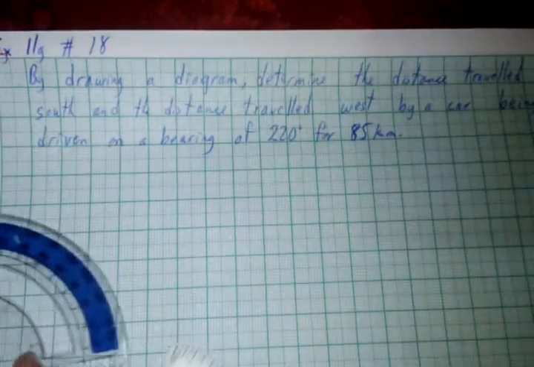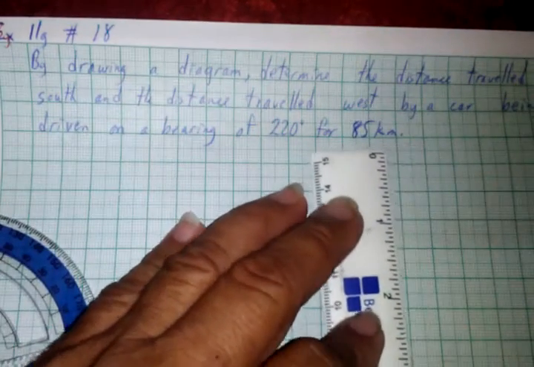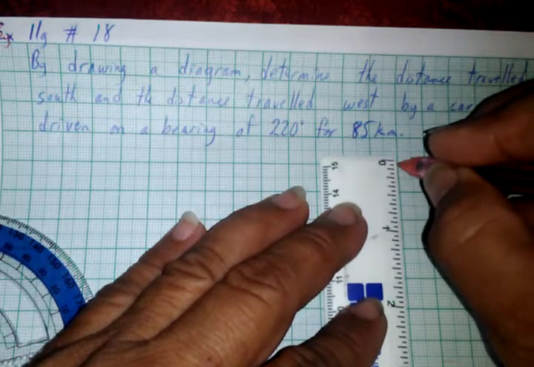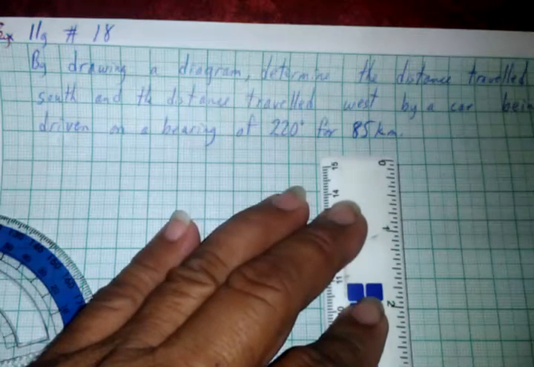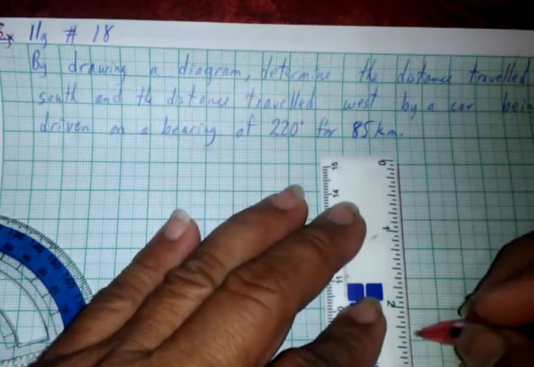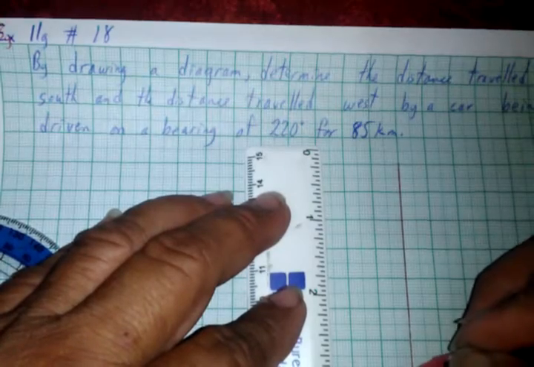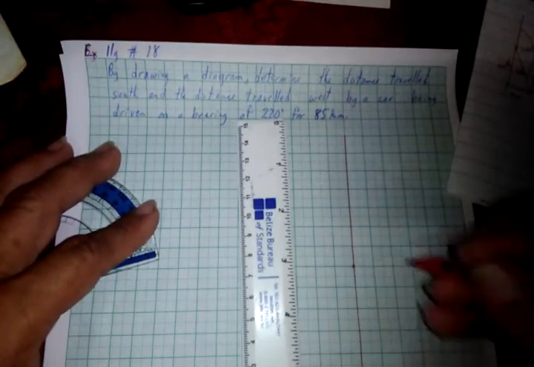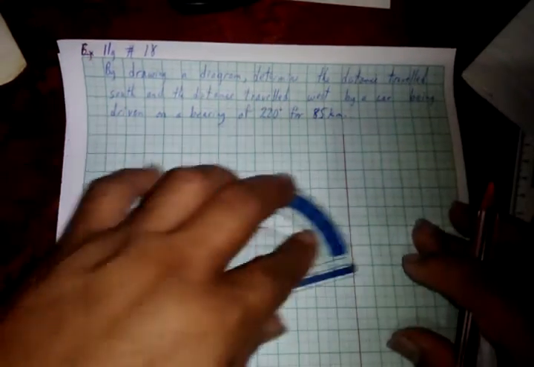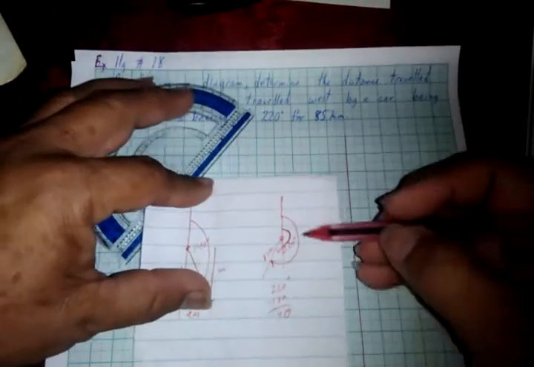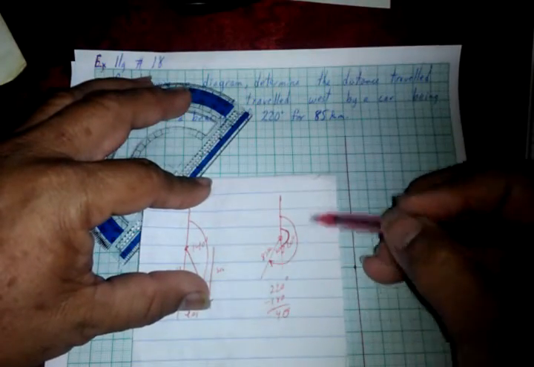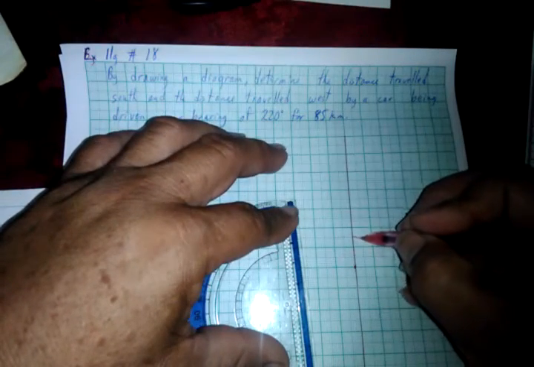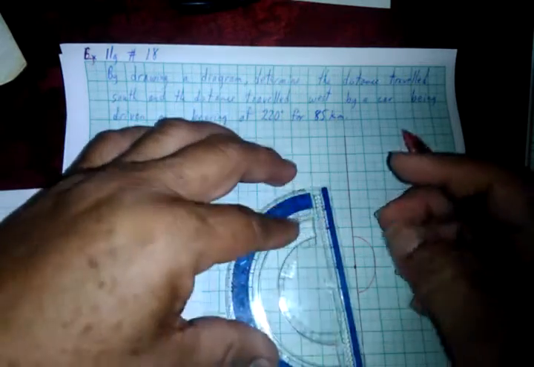So let's start our diagram. Again, you draw your line. So from here, I'll draw a line straight down. So this is our reference point here. Okay, let's zoom in. This is our reference point. So we already know that we will have to do 180 plus 40 to get 220 degrees. So this is already 180 degrees and 40 degrees more.